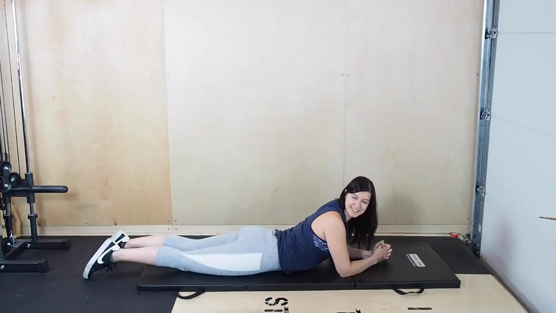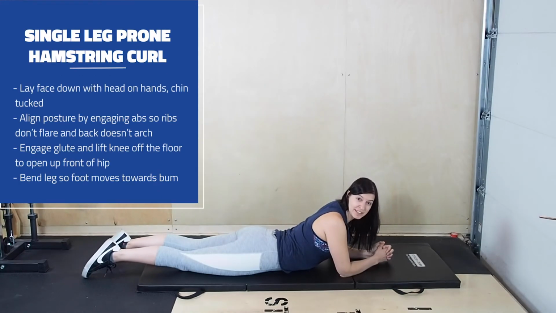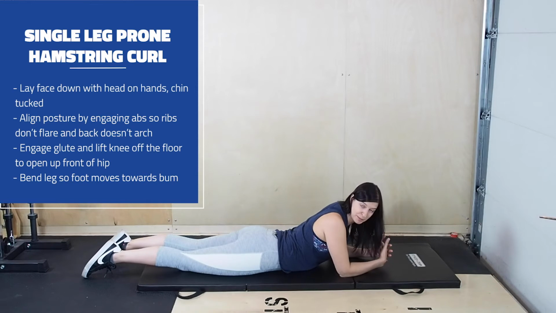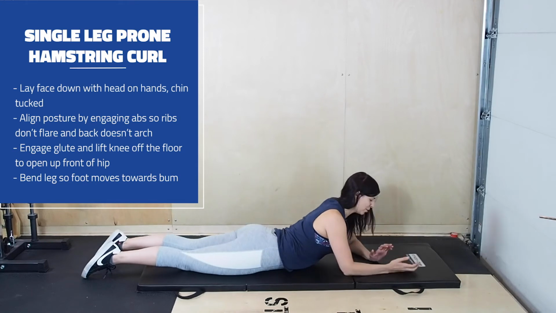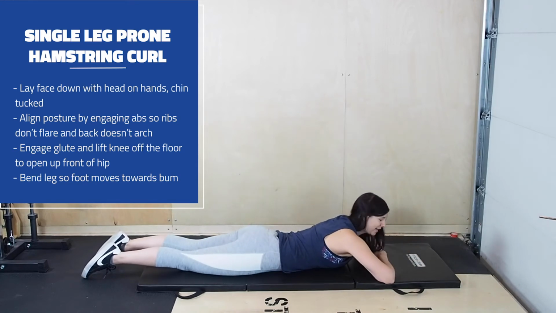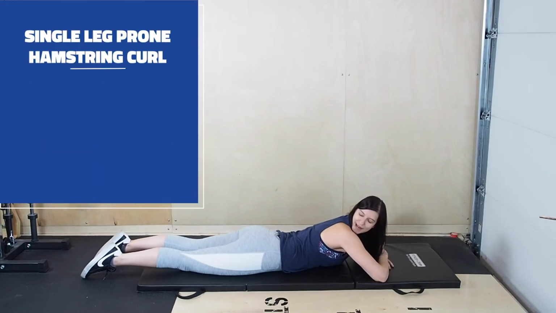This is a prone single leg hamstring curl. This is going to help us get proper hip extension in our hip so that we can activate the hamstring with all the hamstring muscles working and with support of the glutes, so we have a stable pelvis throughout the movement. So I'm just gonna cross my arms, and normally I would rest my forehead here, but I'm gonna talk to you, so I'm going to lift my head up.